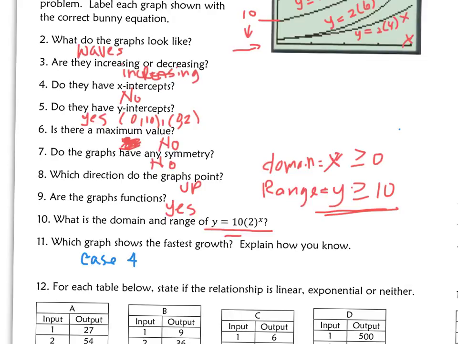Case 4, y equals 2 times 6 to the power x, because it has the biggest starter.